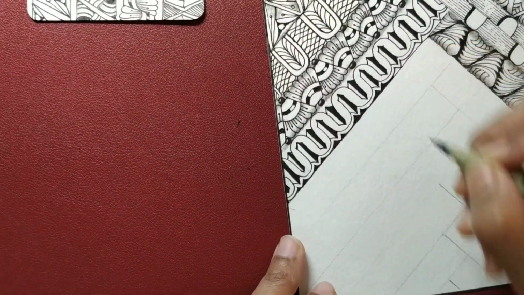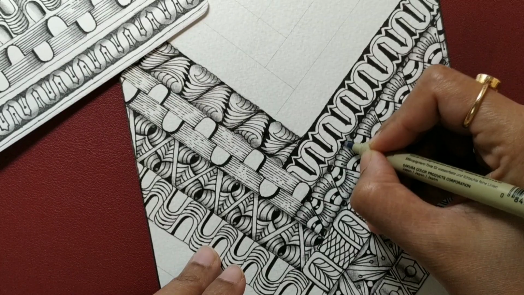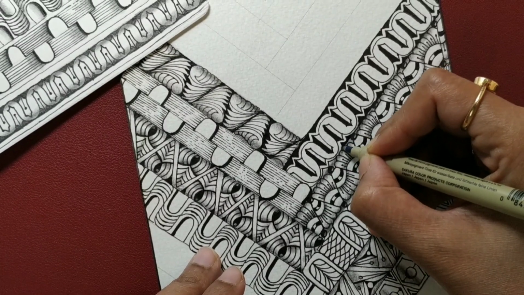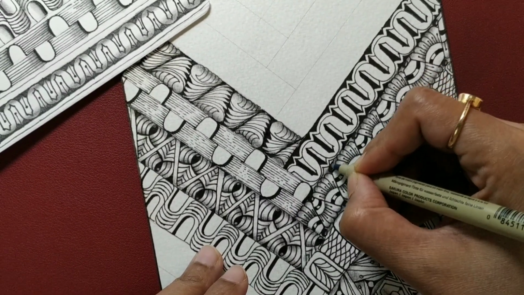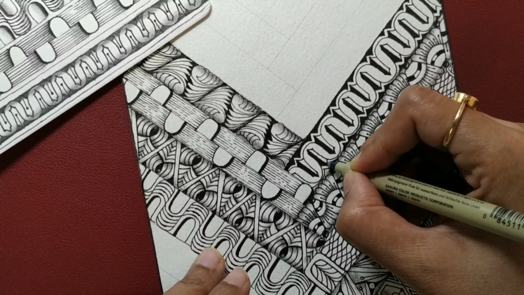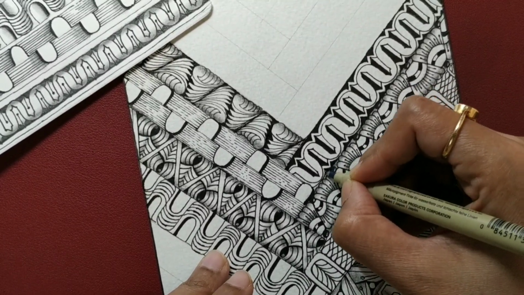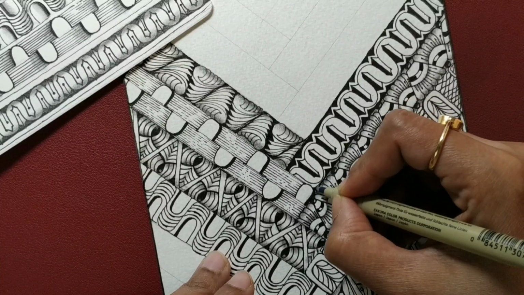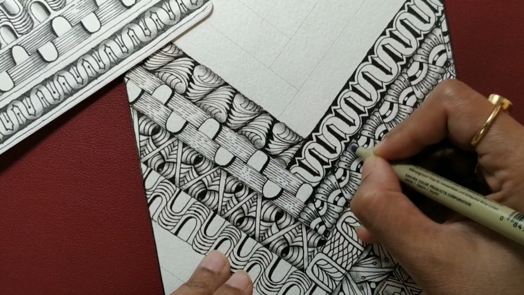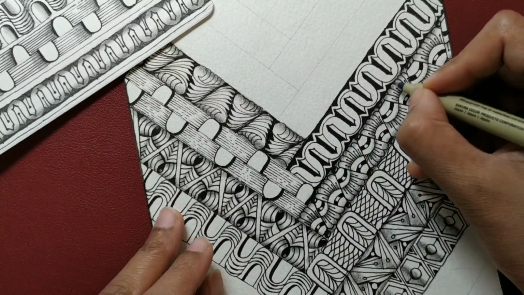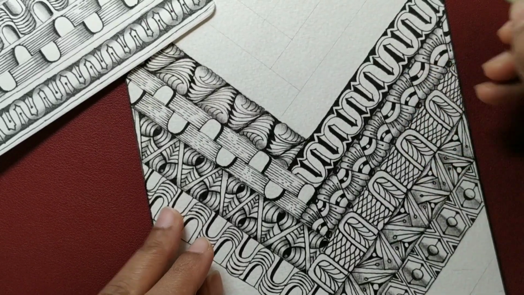So let's do that on both the sides. So just finishing filling up the small little spaces on the other side also. And we are sorted. Done. Yeah.